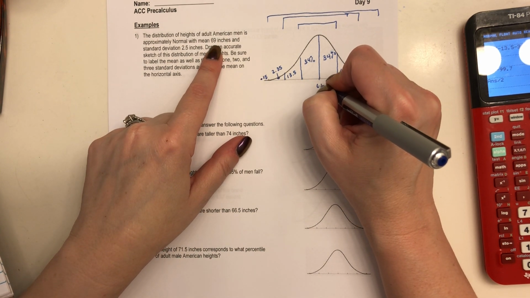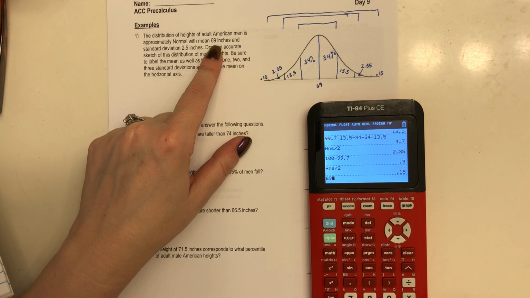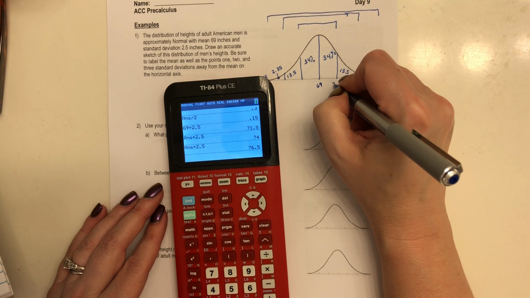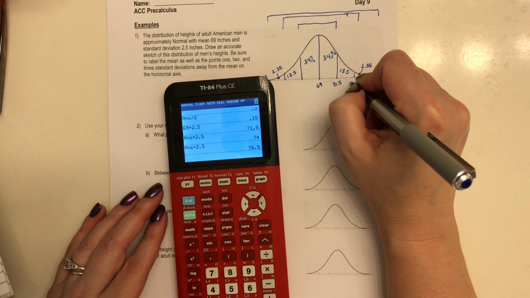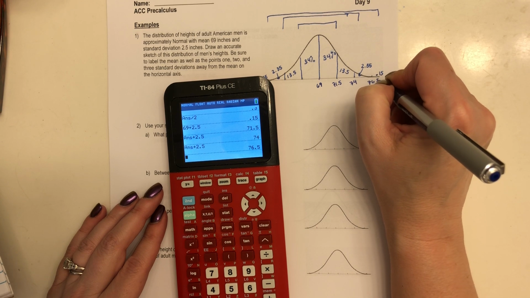So if I'm looking at the information I have up here, let's try and label this out. My mean is 69. Just to remind you, you're going to take 69 and you're going to add 2.5, add another 2.5, add another 2.5, and that tells you that the scores that go under here are 71.5, 74, 76.5.